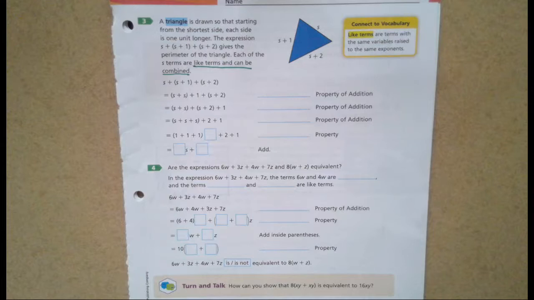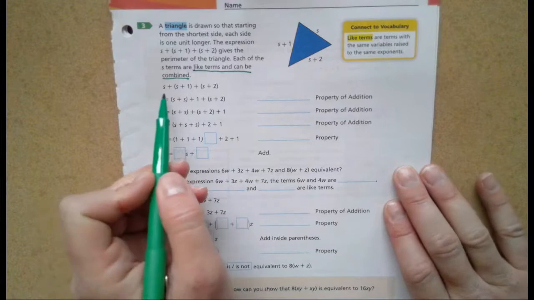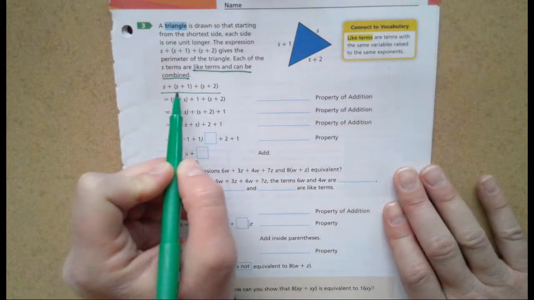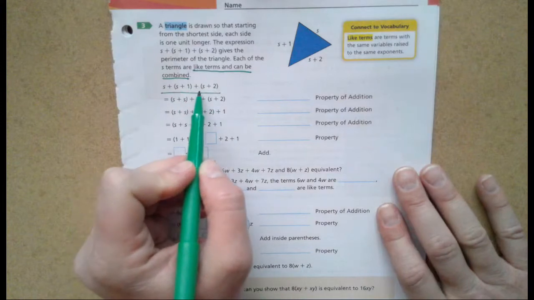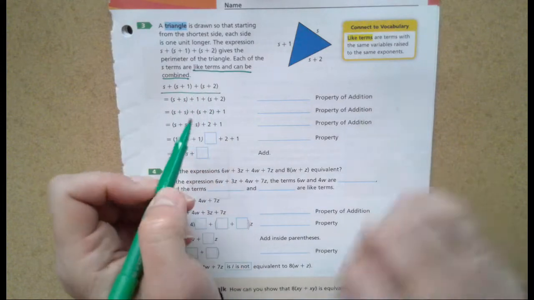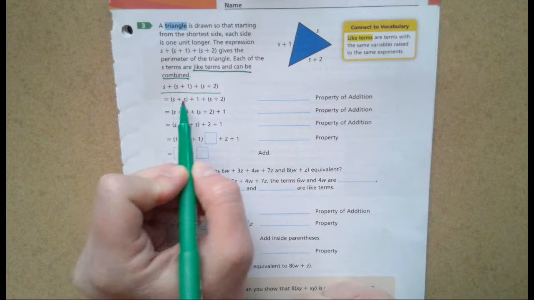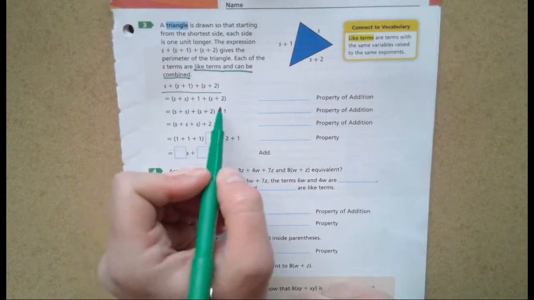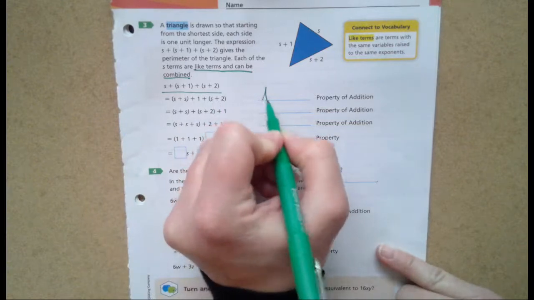Okay, so for this first, here's our original expression, s plus the sum of s plus 1 plus the sum of s plus 2. So when they take everything and move our add-ins around, we wind up using the associative property of addition.